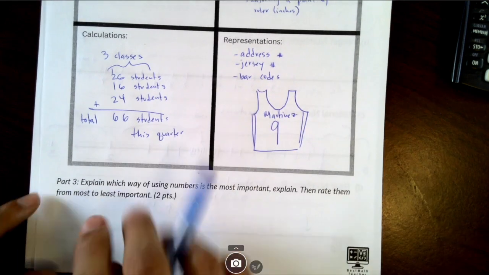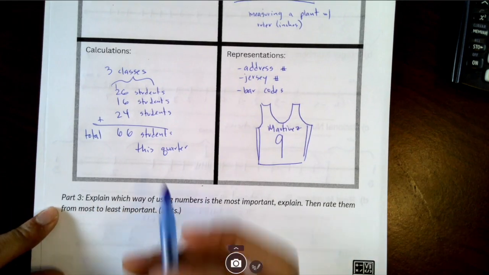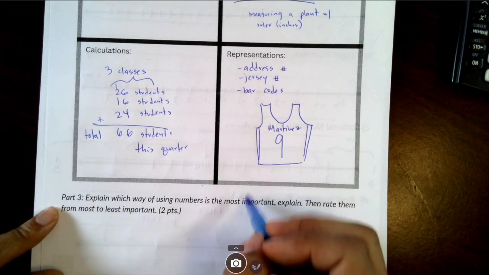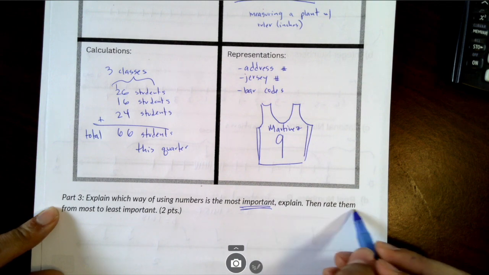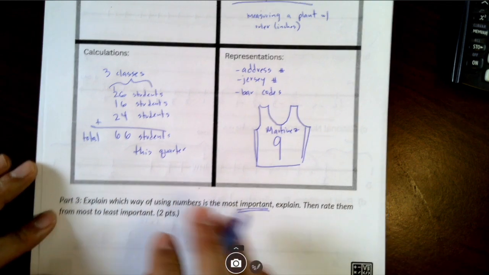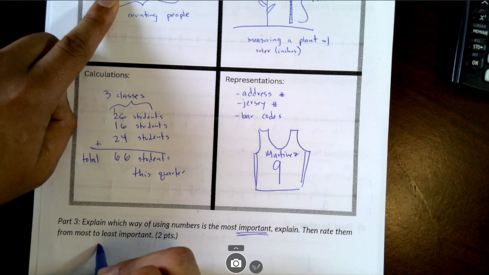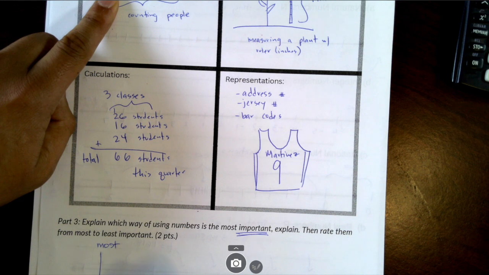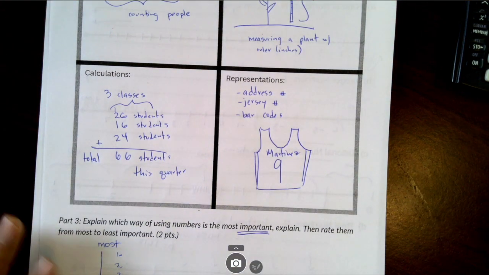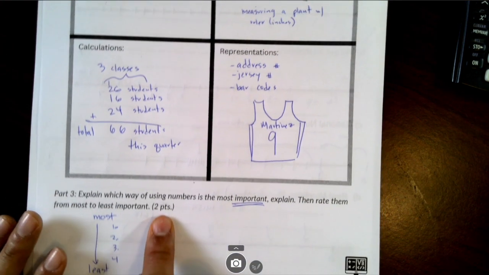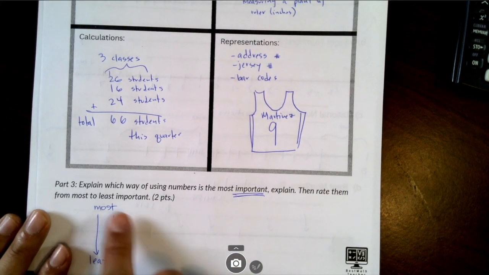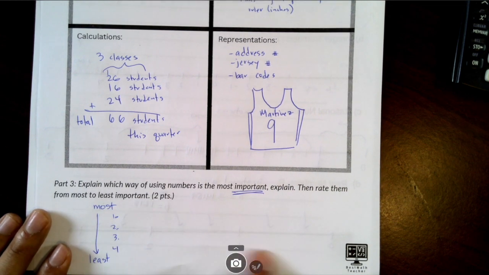Now, the last thing I want you guys to do is explain which one of these is the most important and then rate them. So you can say, if you think that counting is the most important, then put counting at the top. So most down to the least. And then just write them down like 1, 2, 3, 4. I'm just curious, okay? That's all this is. You're getting 2 points for this. So go ahead and do this. So from most to least down over here should be pretty simple.